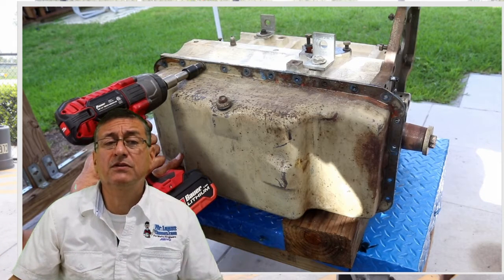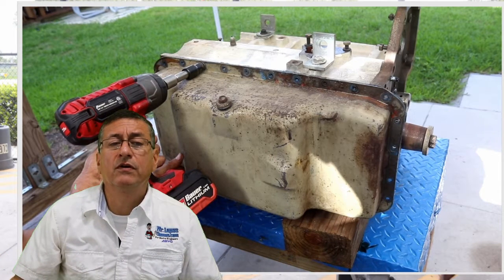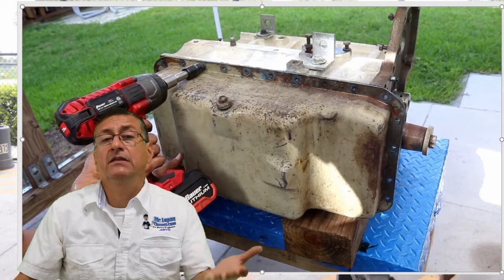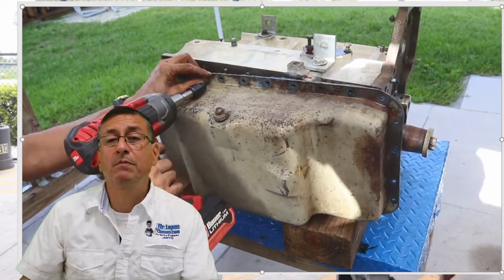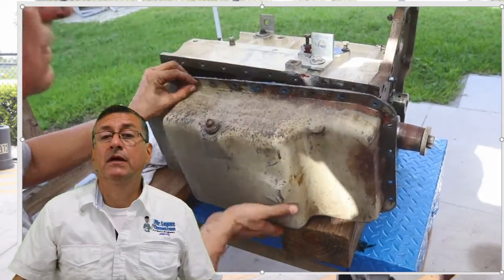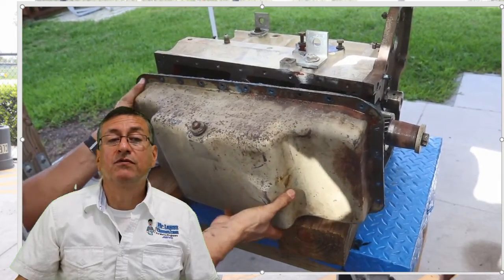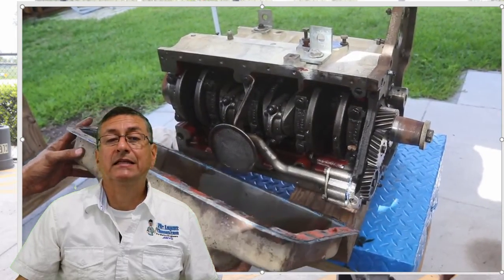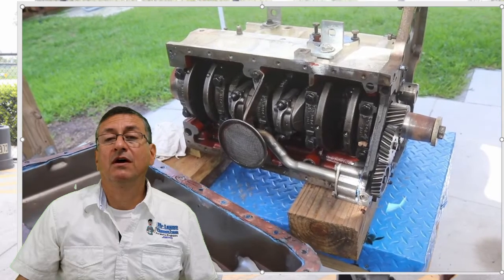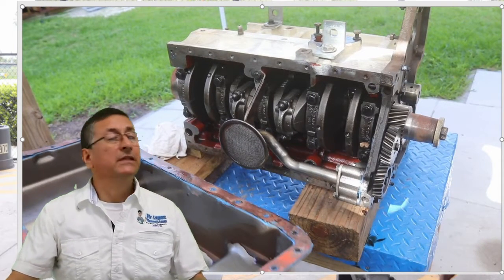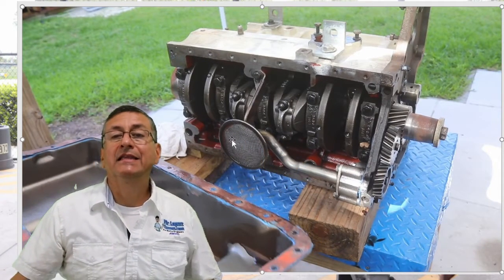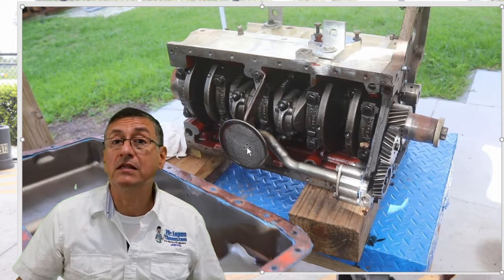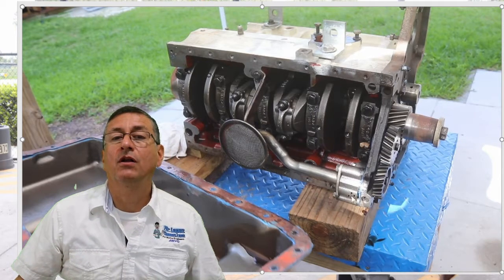Okay, the first step is the removal of the oil pan. And this is the oil pump. We are going to remove the oil pan carefully, and immediately you remove the oil pan. Be careful with the gasket. This is very, very important. You have access to the oil pump. That's the oil pump, and this is the strainer or filter.